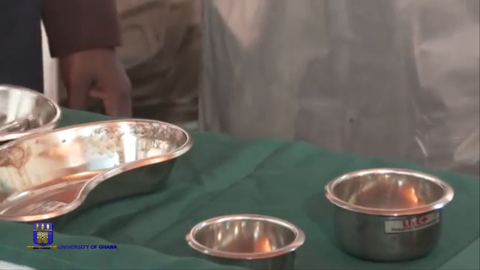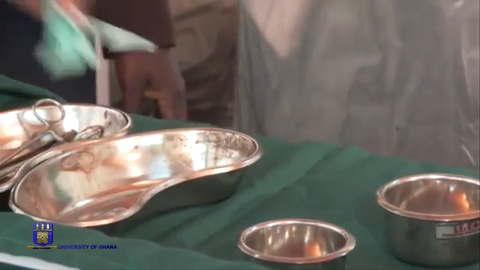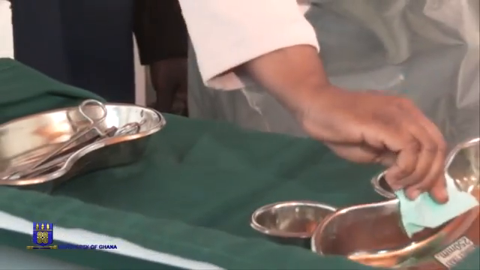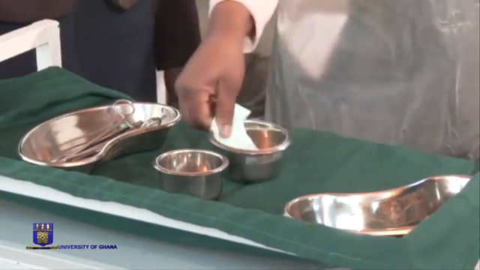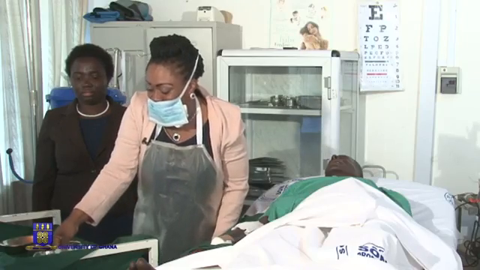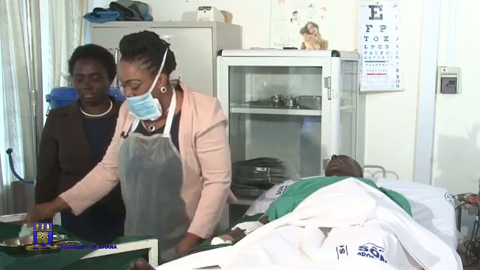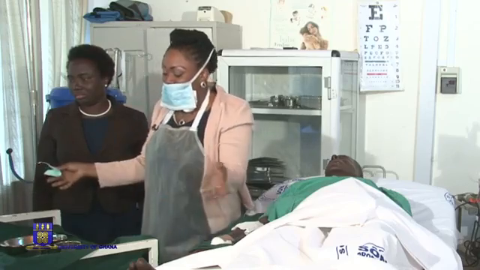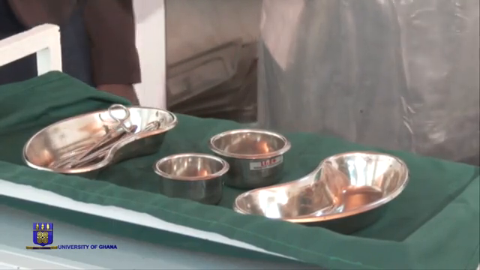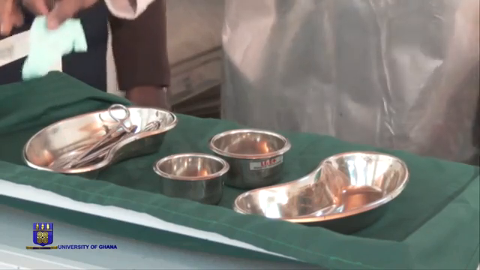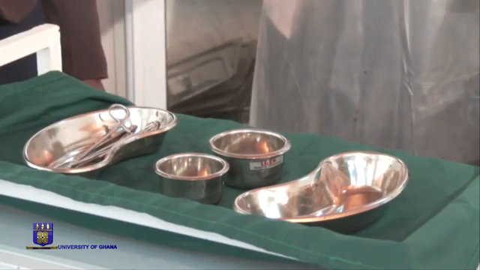So we have our instruments. The instruments should be arranged in such a way that they all face one direction. Nursing is an art. So our two receivers or kidney dishes will be on each side of the trolley with the gallipots in the middle or in the center. And then we have our dressing forceps.